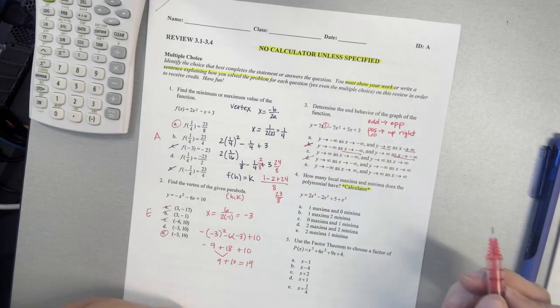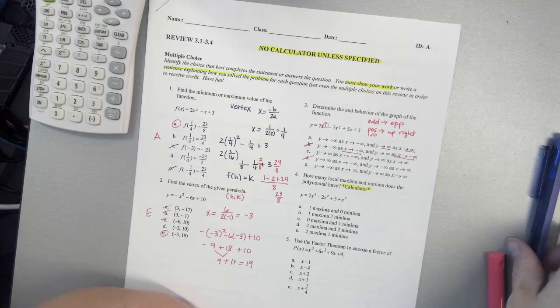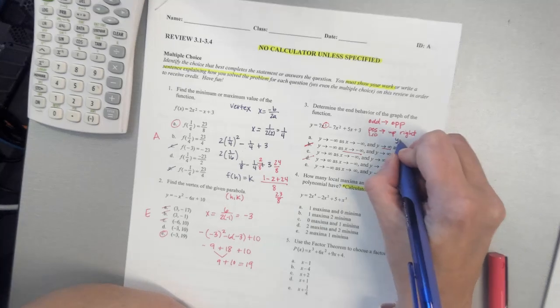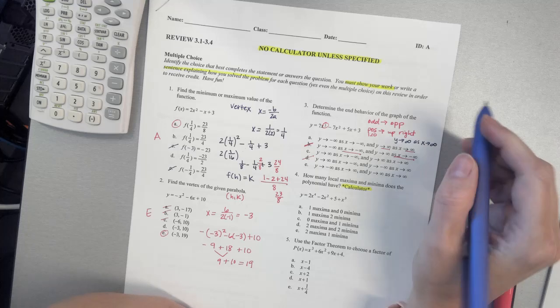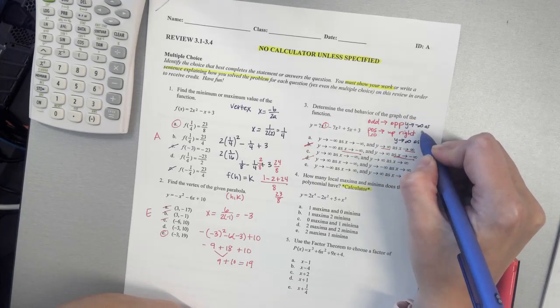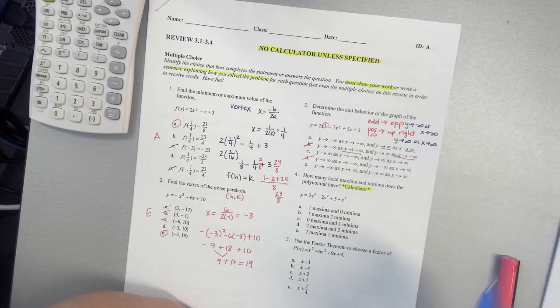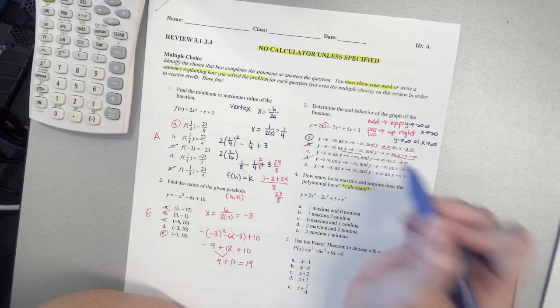So that can't be it. And then this one is also saying it's going up on the right. If it's going up on the right, y goes to positive infinity as x goes to positive infinity. If they're opposite, then y goes to -infinity as x goes to -infinity. You just have to find which one has this, and it is A.